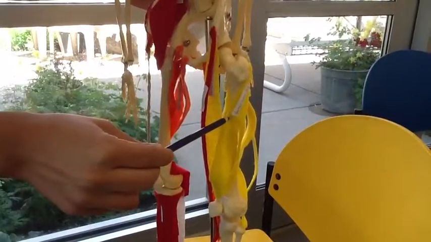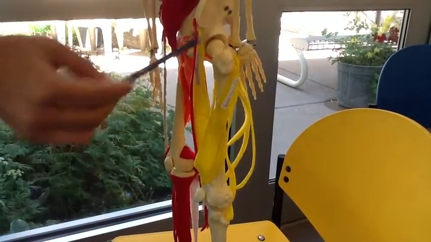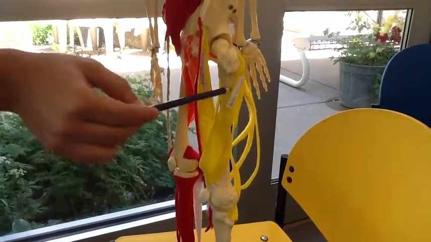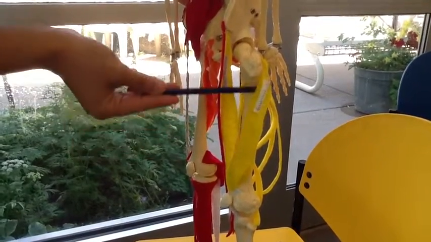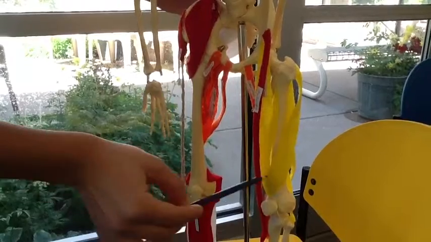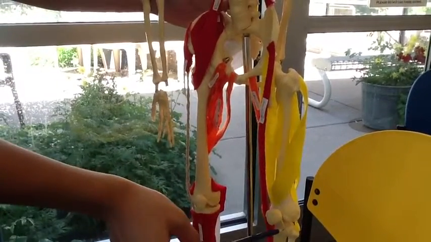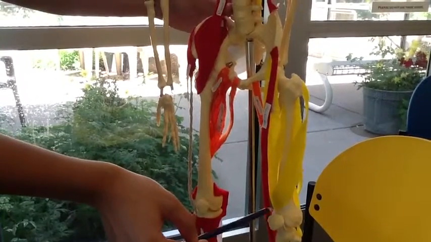Now we're moving on to the vastus group of muscles. First we have the vastus lateralis. One thing I want to mention about all of these, they all tie into the same area, the patella and tibial tuberosity, through a tendon of the quadriceps femoris and the patellar ligament.